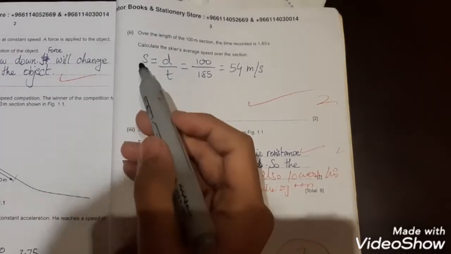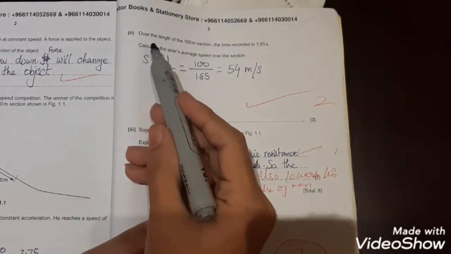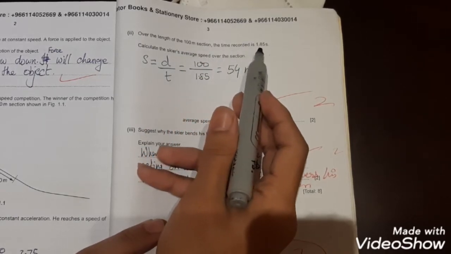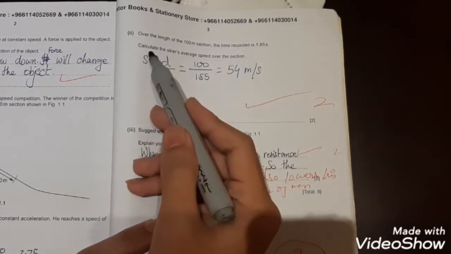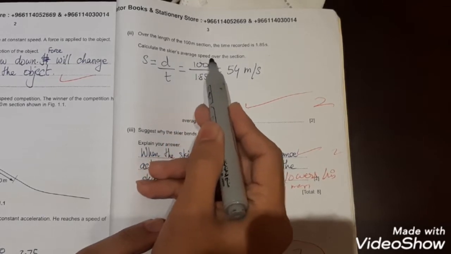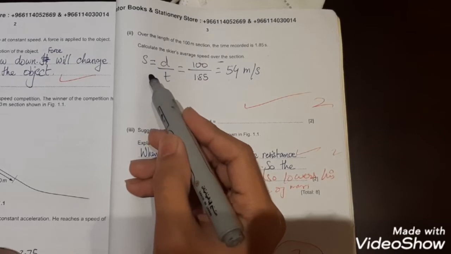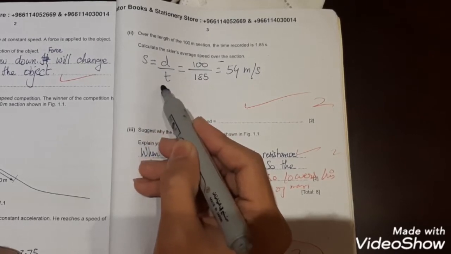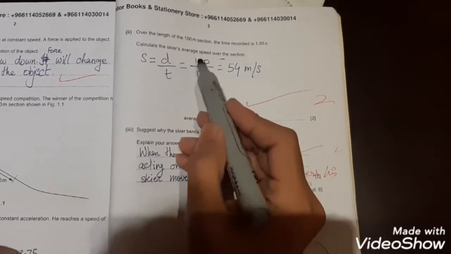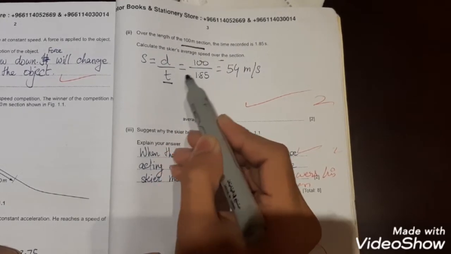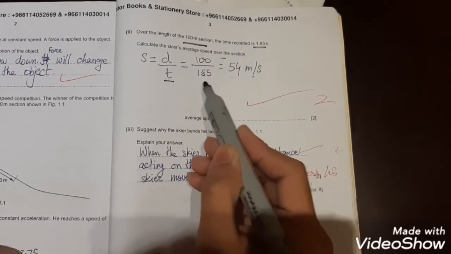Question 1b part 2 states over the length of the 100-meter section, the time recorded is 1.85 seconds. Calculate the skier's average speed over the section. So the formula to calculate the speed is equal to distance divided by time. Over here the distance is 100 meters and time is 1.85 seconds.